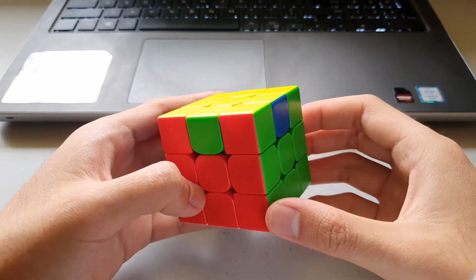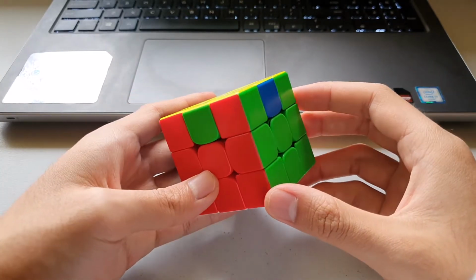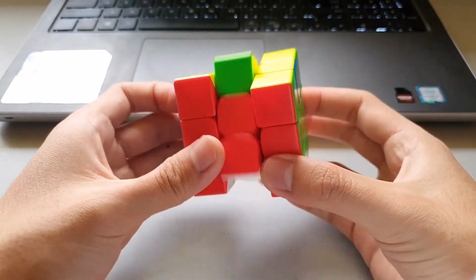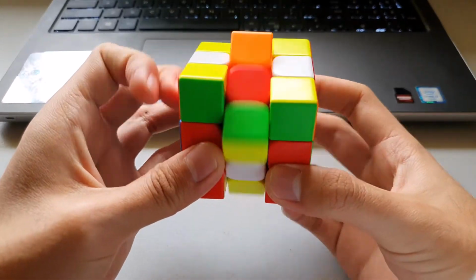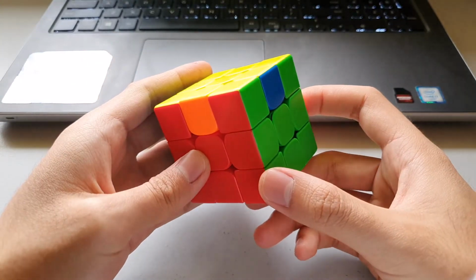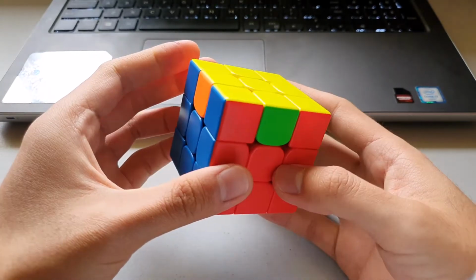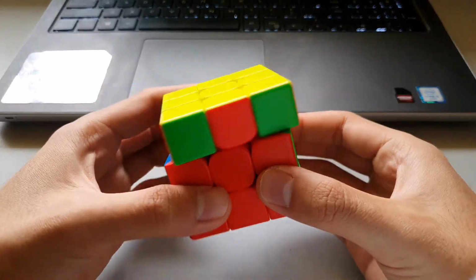So some other easy PLLs to recognize from two sides include all the EPLLs. So if you have opposite colors here, adjacent colors here, it's most likely going to be the U Perm. And if you have opposite colors on all sides, it's going to be the H Perm. And then if we have matching colors next to each other, it's going to be the Z Perm.